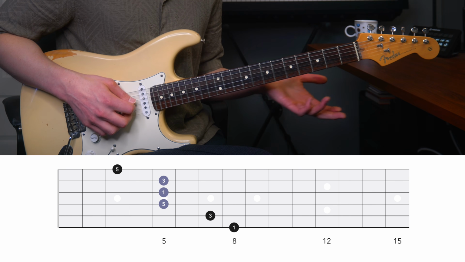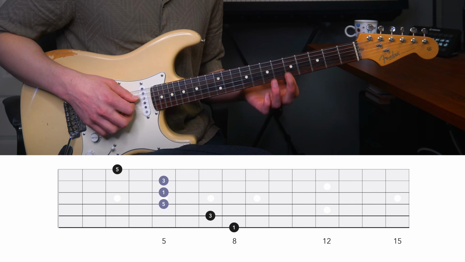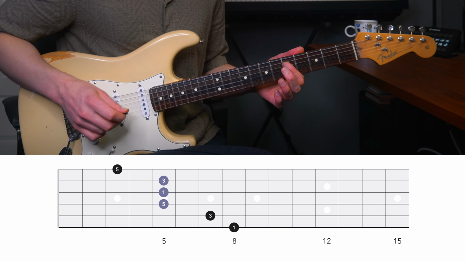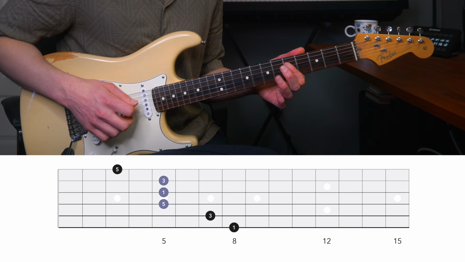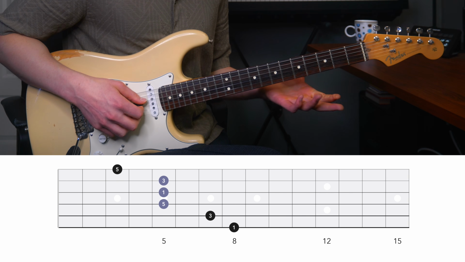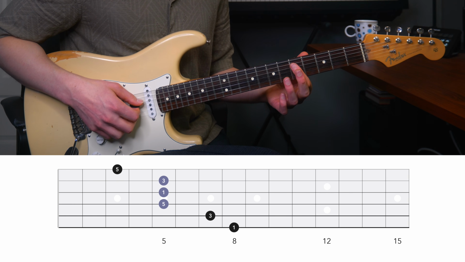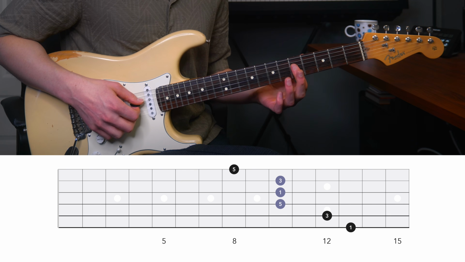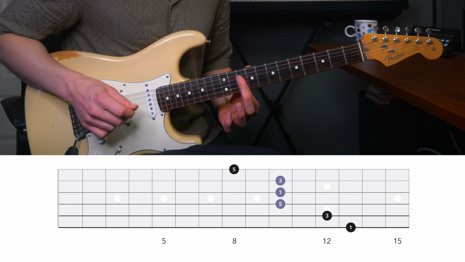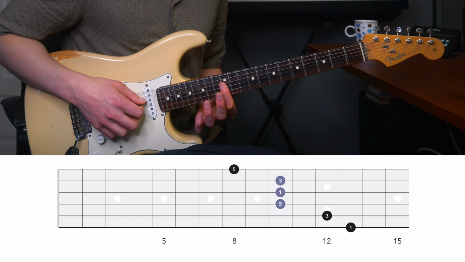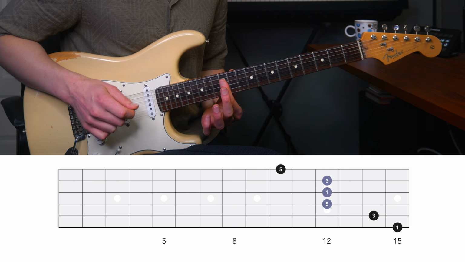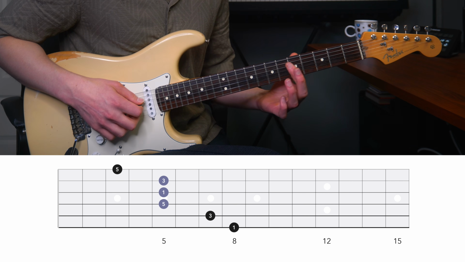Let's start with a C triad. You can pick whatever one you like. Let's use this one. Next, let's find the F chord. And what you can do is to use the same shape for all of the chords. And then G, back to C.